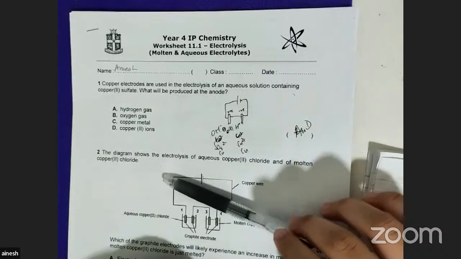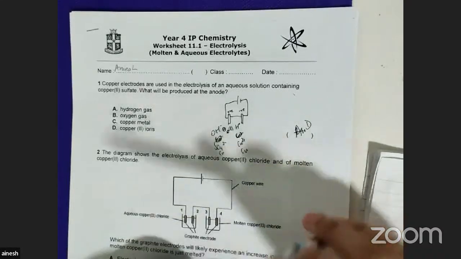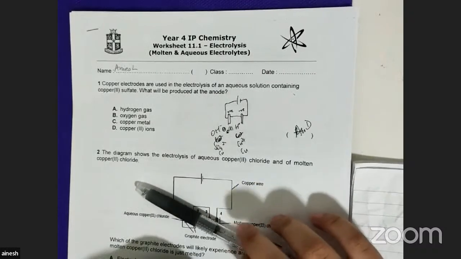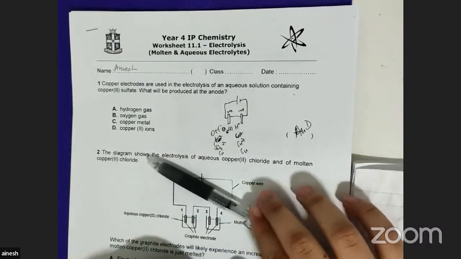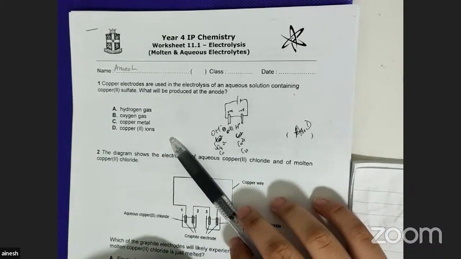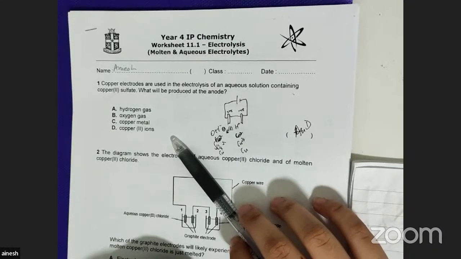How does your teacher teach you about anode and cathode? Memorize. She just makes us memorize.